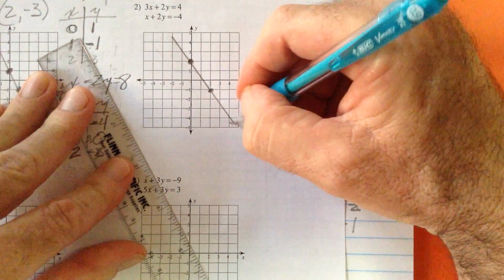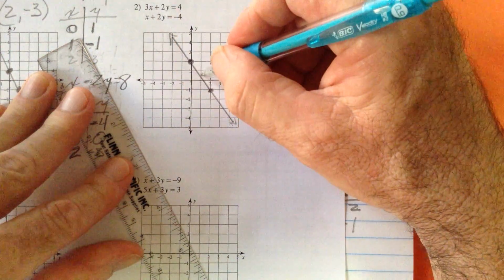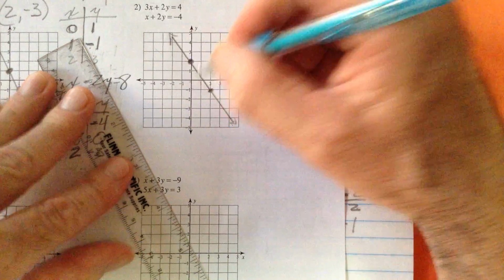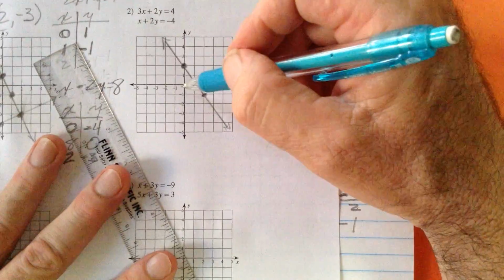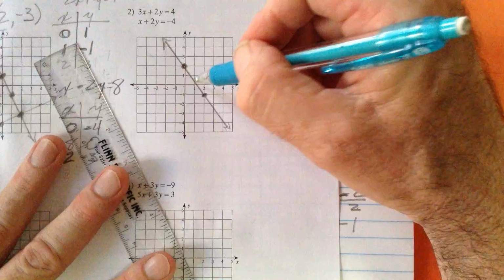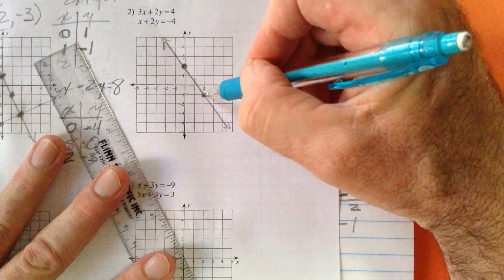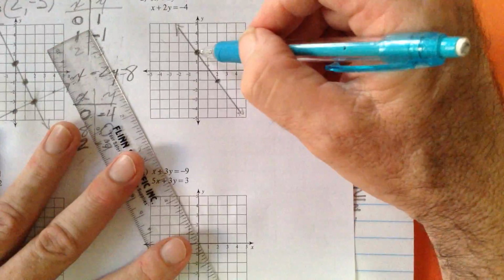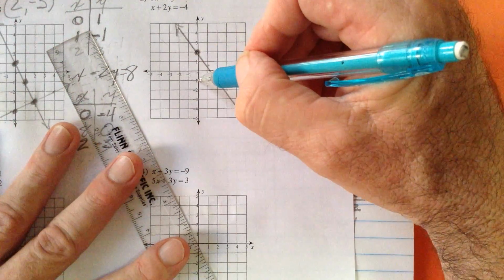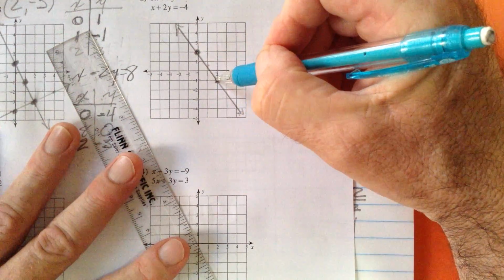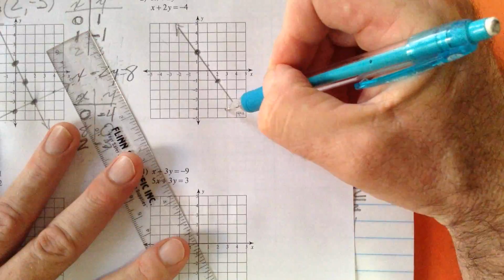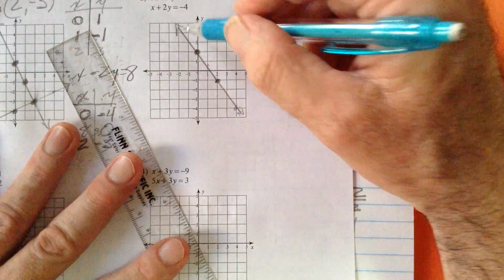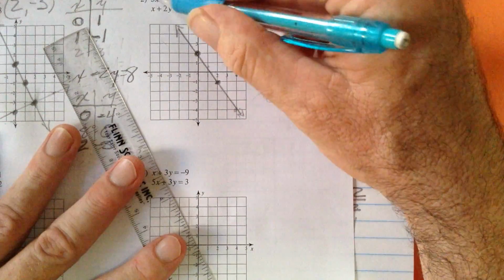And you can see here, it does go through 1/2 there. If x is 1, this is 1/2. You can also see the slope: down 1, 2, 3 and over 1, 2. Well, there it is. So that's our line for this one.